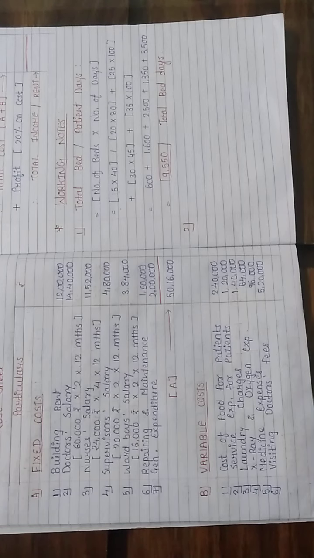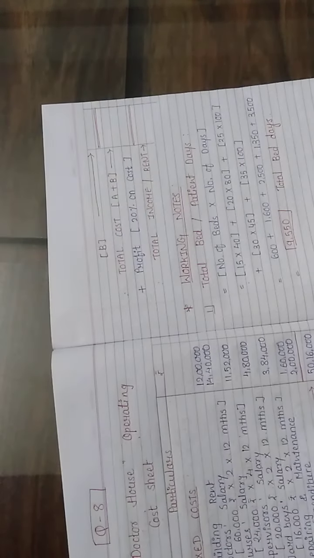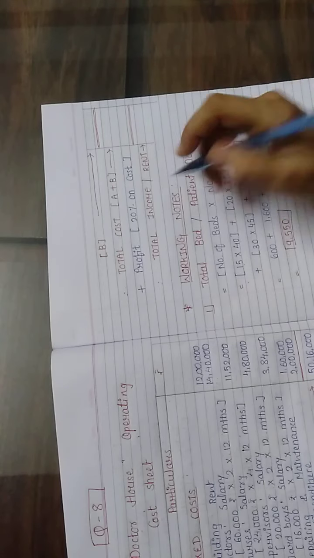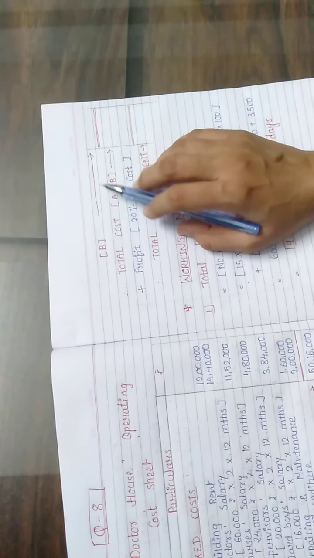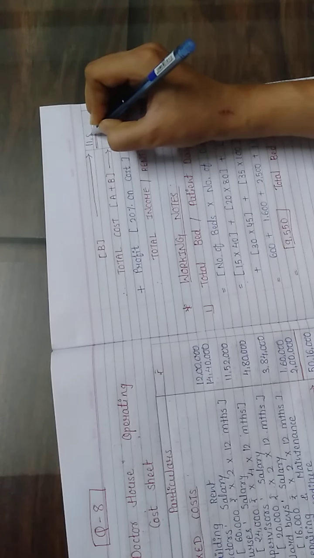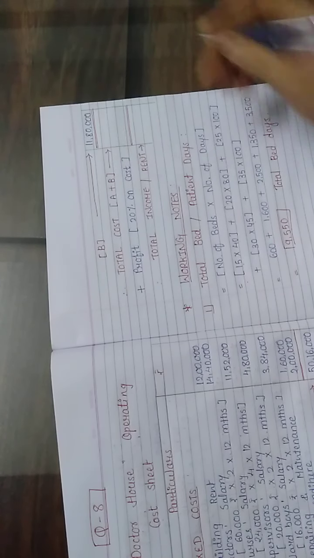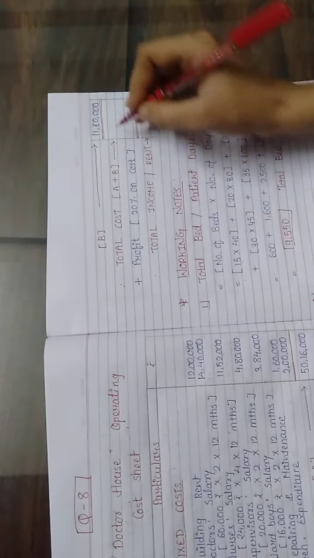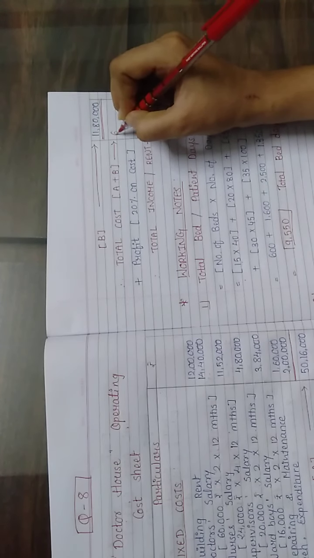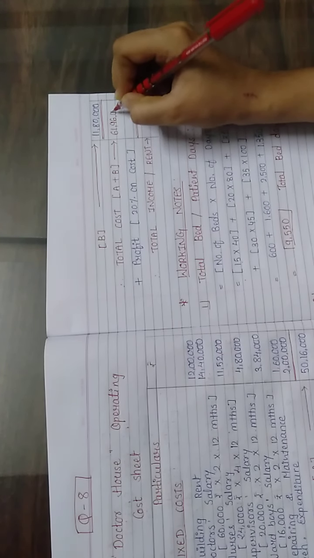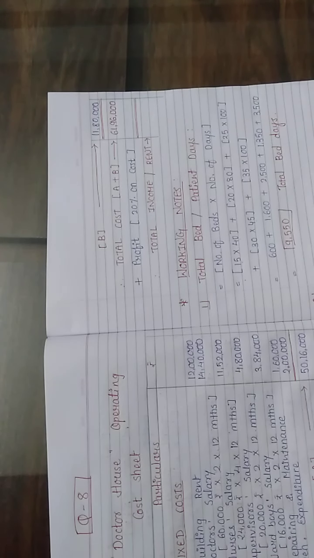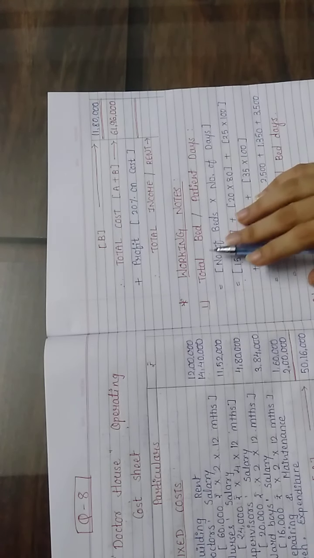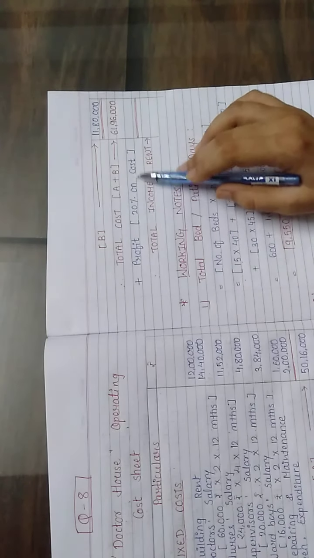Next, total of variable cost. That means total of B. Make the total of variable cost, which will be 11,80,000. Now, how will you find out the total cost? Total cost is A plus B. That means fixed cost plus variable cost. Make a total of these two. The total is 61,96,000.